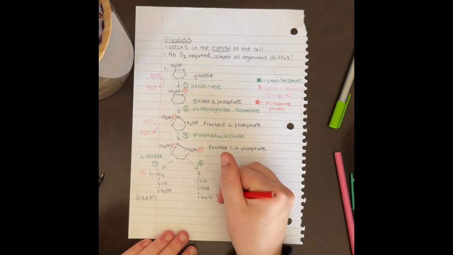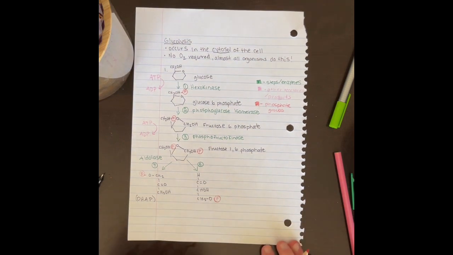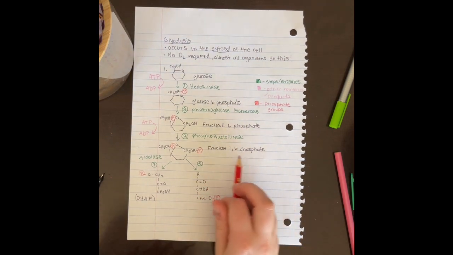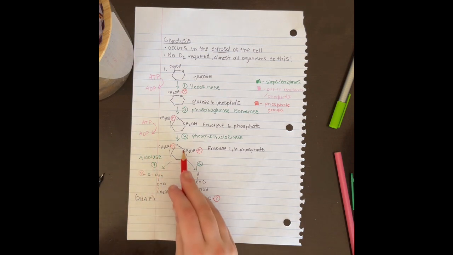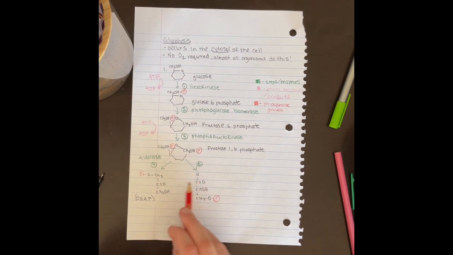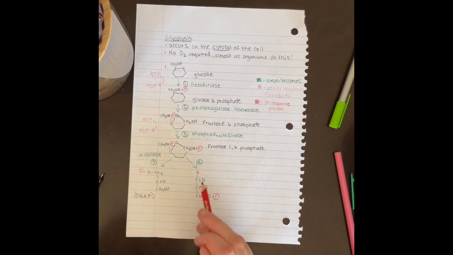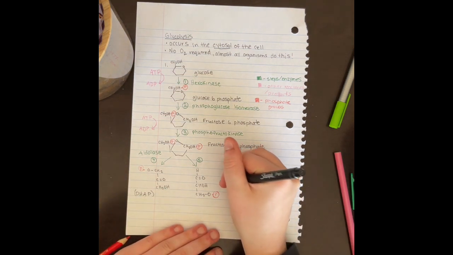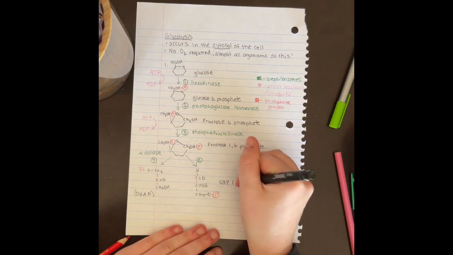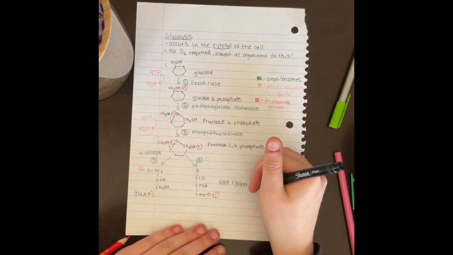So in step 4, we took fructose 1,6-phosphate, and aldolase split this 6-carbon molecule into 2 3-carbon molecules, 1, 2, 3, 1, 2, 3, and it created these new molecules of DHAP and G3P, also known as glyceraldehyde 3-phosphate.